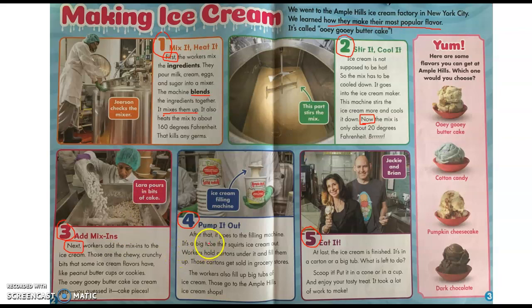Step 4, pump it out. After that, it goes to the filling machine. It's a big tube that squirts ice cream out. Workers hold cartons under it and fill them up. Those cartons get sold in grocery stores. The workers also fill up big tubs of ice cream. Those go to the Ample Hills ice cream shops. Do you see any words here that are showing sequence? And you should have said that you saw the words after that.